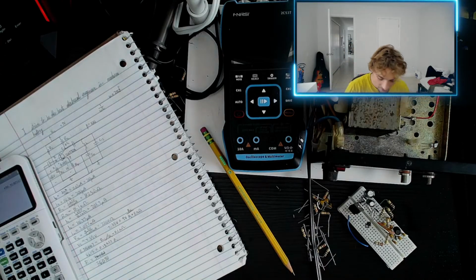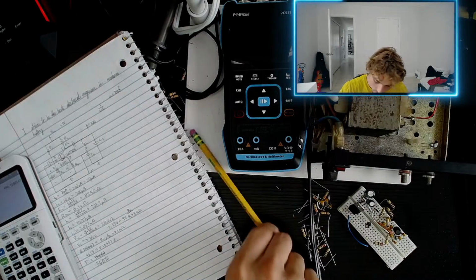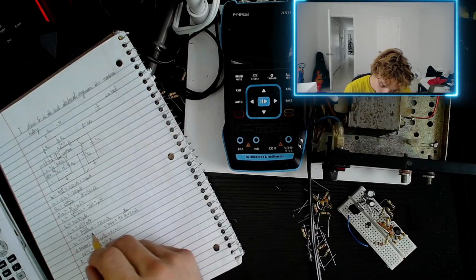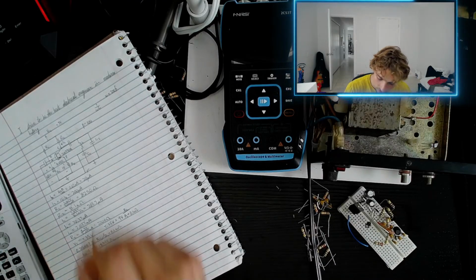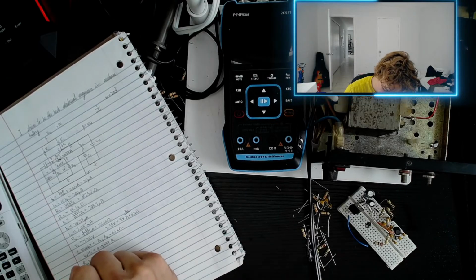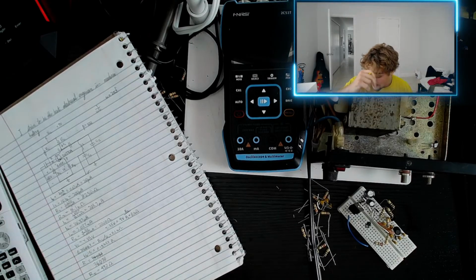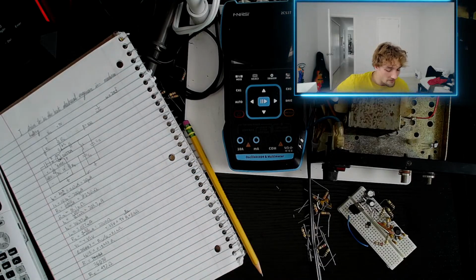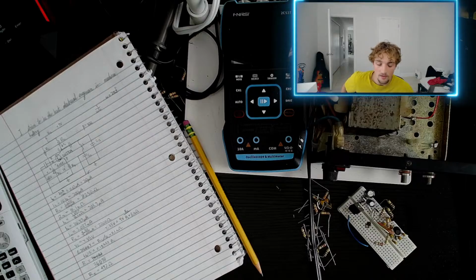So therefore, if I have 470, I'm going to have 492 for our value of RE. So RE equals 492 ohms. Okay. And now another thing is RE, the emitter resistor, is going to affect our voltage gain.